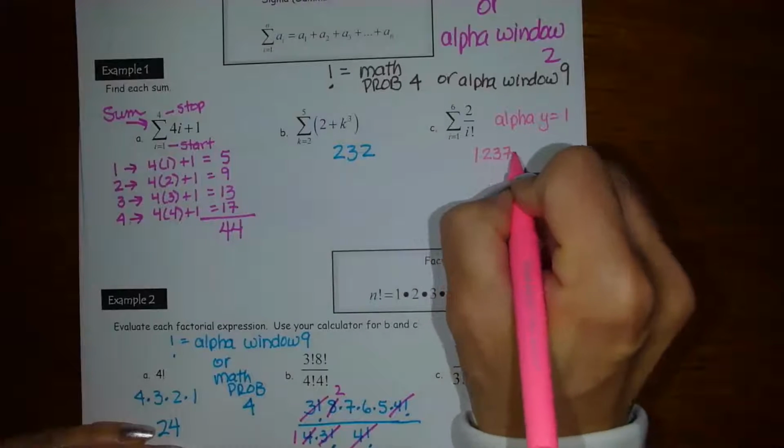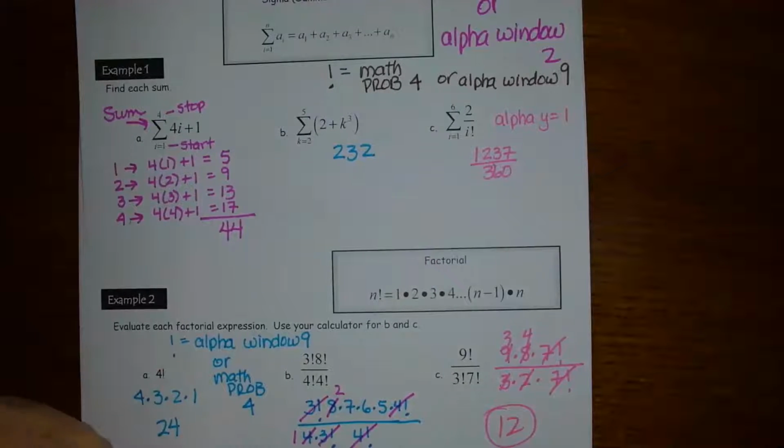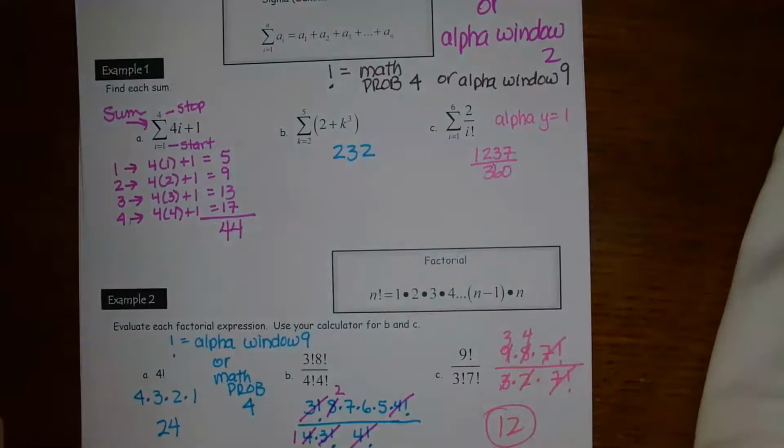If you use your fraction button, you should get a fraction. So this is kind of just a math check. So everybody go in, work with your calculator and try that.